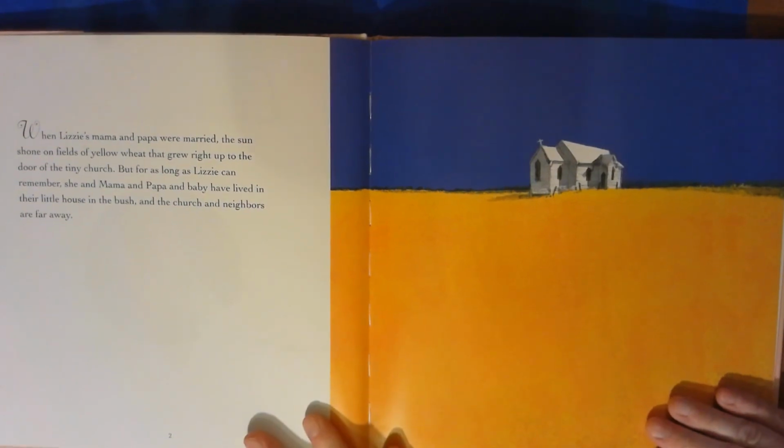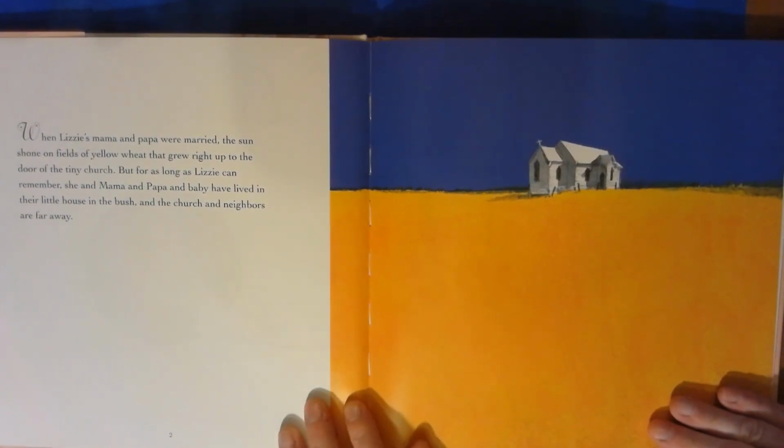When Lizzy's mama and papa were married, the sun shone on fields of yellow wheat that grew right up to the door of the tiny church. But for as long as Lizzy can remember, she and mama and papa and baby have lived in their little house in the bush, and the church and neighbors are far away.